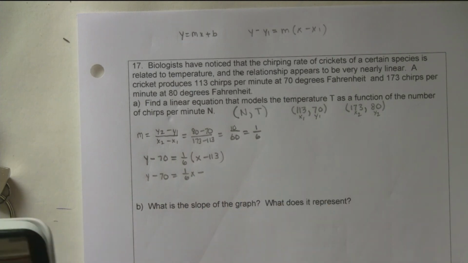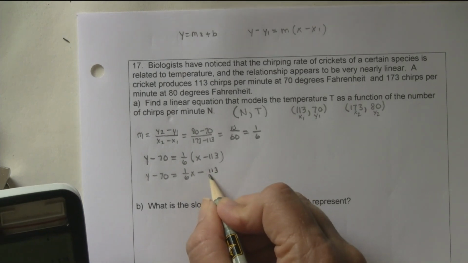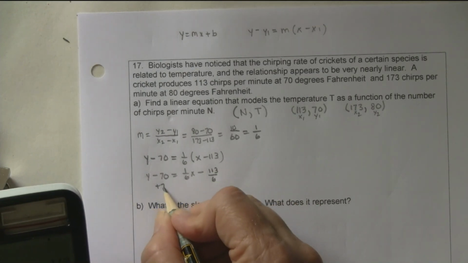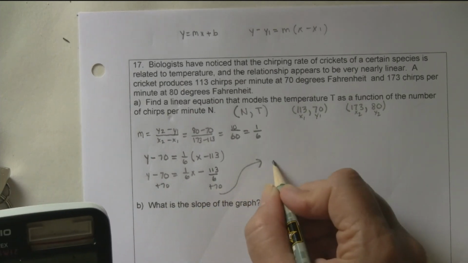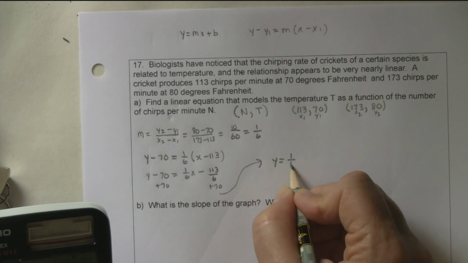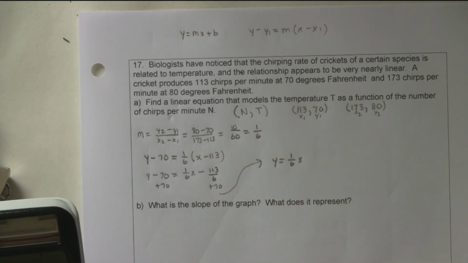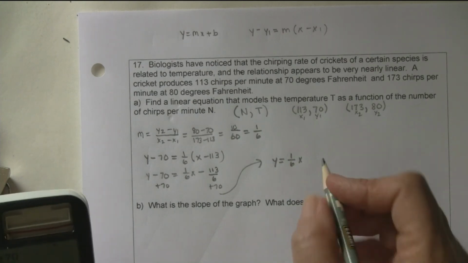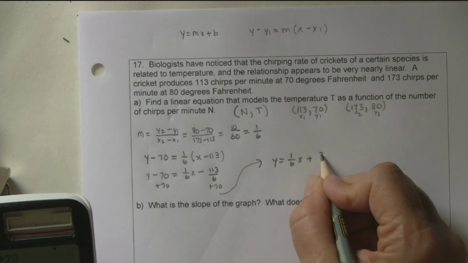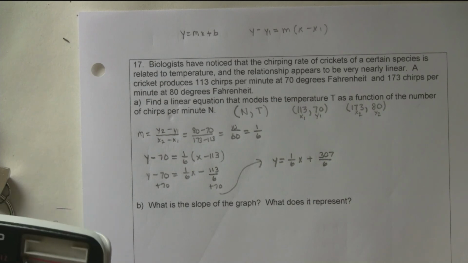I don't think 6 goes into 113 evenly. I bet it does not, and it doesn't. So this is 113 over 6. Then I'm going to add 70 over there. I'm going to run out of room. So I'm going to get y equals 1 over 6x, and then I'm going to use my calculator, negative 113 over 6 plus 70. So this is positive 307 over 6, which I could certainly write as a mixed number if you liked.